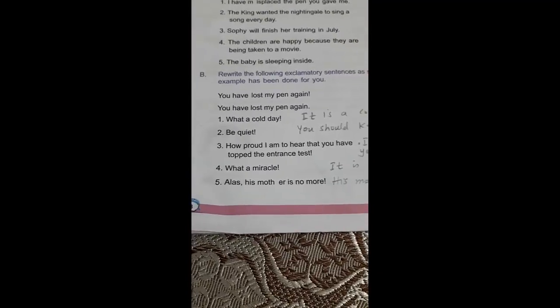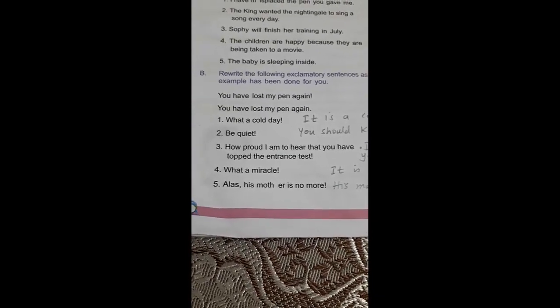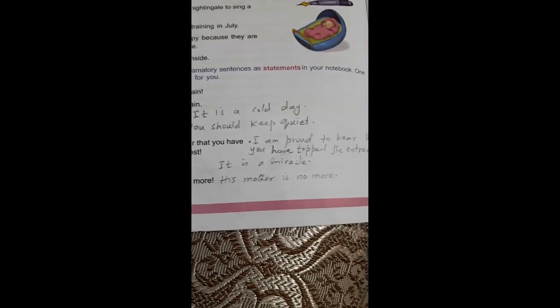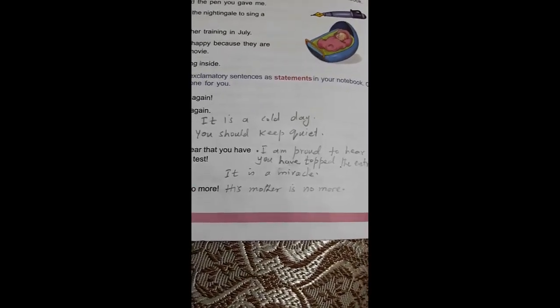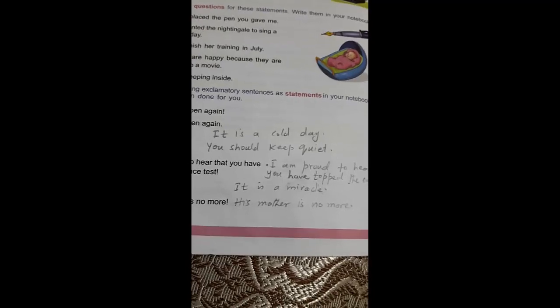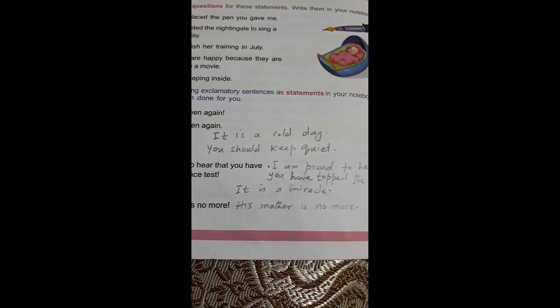And the fifth one, alas, his mother is no more. It is a kind of expression of sadness. So you will change it like that. His mother is no more. Now it has become a kind of informative sentence, or a kind of information. Right, clear? Now move on to exercise C. It is: write suitable statements for these questions. Okay, I have done it for you. I'm going to show you my copy. You will have to do like that.